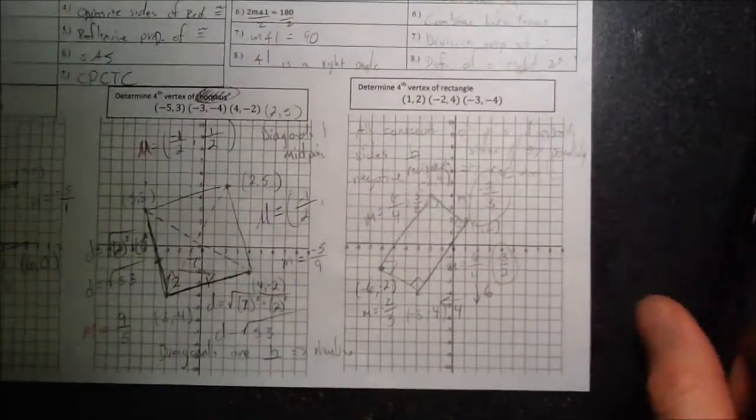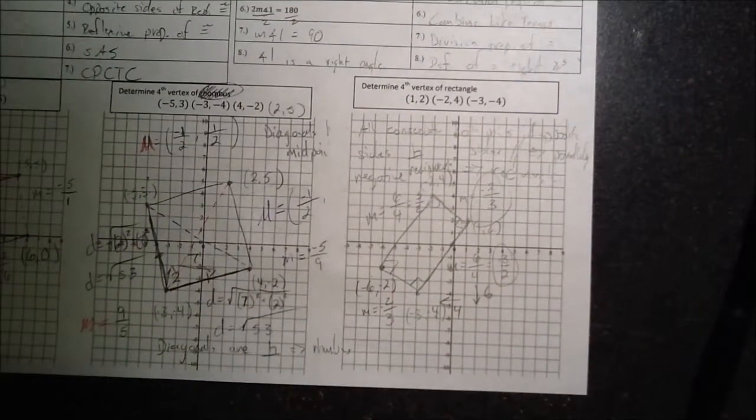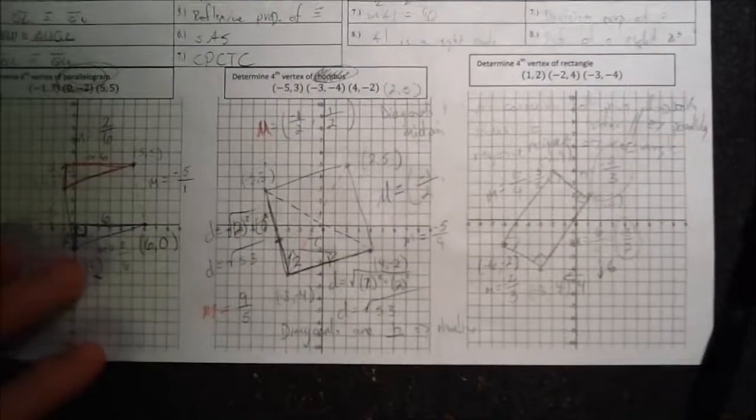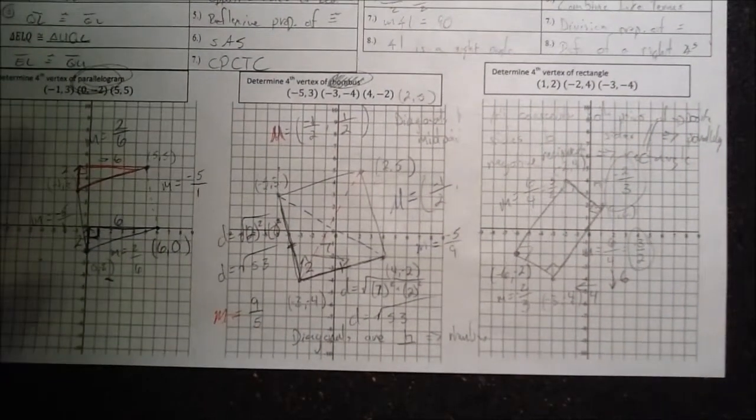There is proving what shape it is, or proving what quadrilateral it is, and then also finding that fourth vertex. So I hope this helps, and I will see you in class.